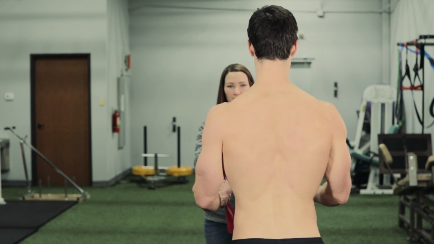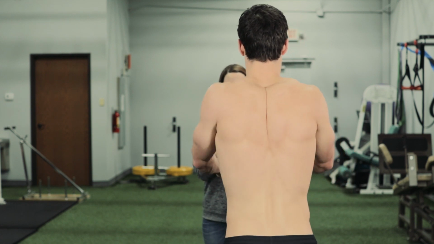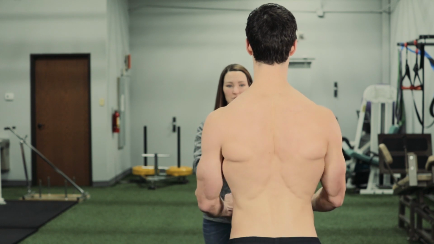Looks good. There's no upper trap movement. Go ahead and show them what a bad row would be, upper trap. There you go. That's not pretty. We don't want that. And then good scap squeeze and down.